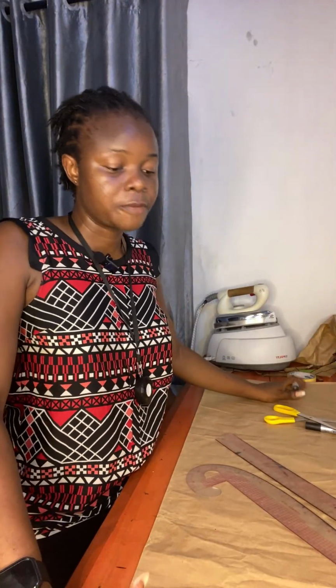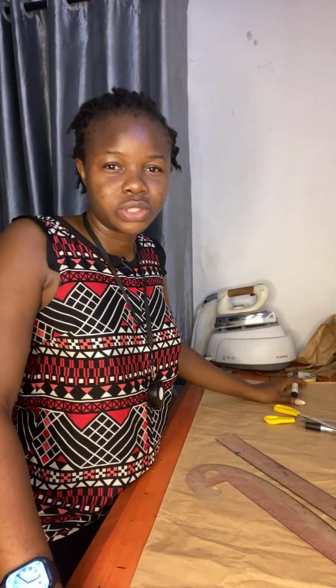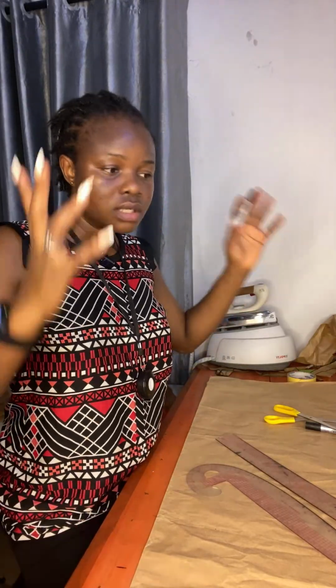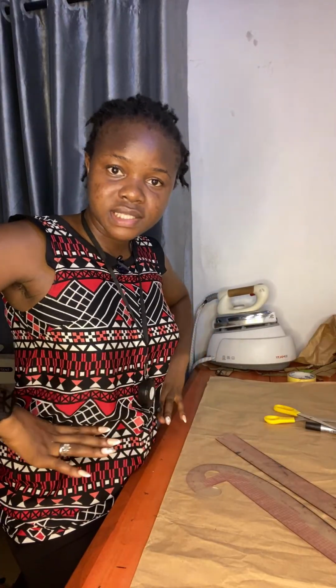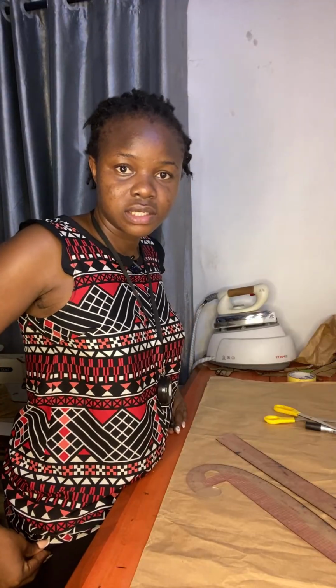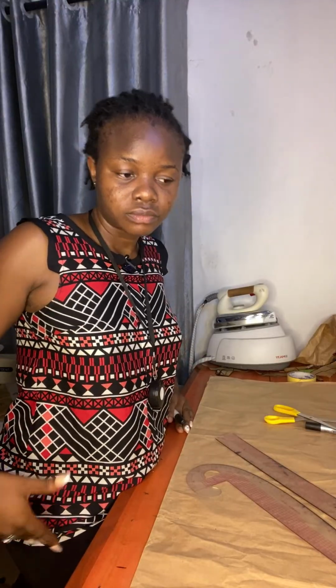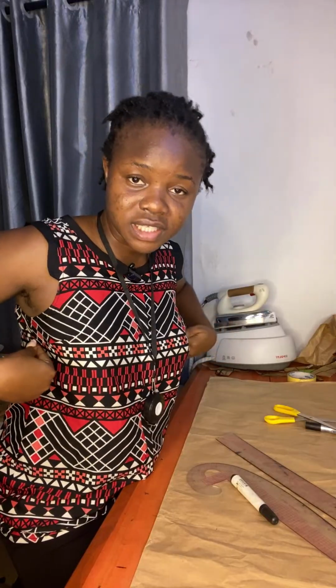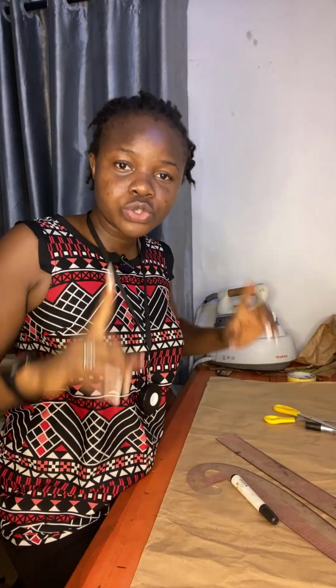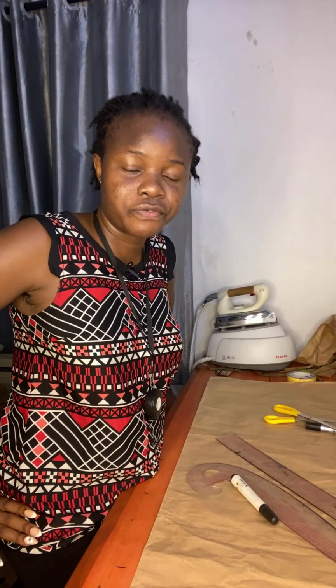That's the client measurement. For this tutorial, what you need majorly from your measurement is the bust circumference, the under bust circumference, the waist circumference, your hip circumference, and then the length of the blouse. Let me start from the very beginning. You would need your shoulder, the bust circumference, your under bust circumference, the waist circumference, and your hip circumference.